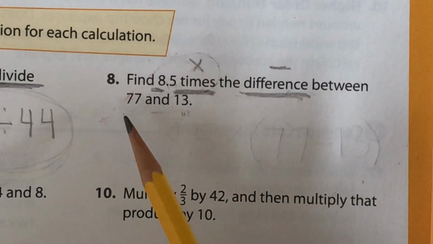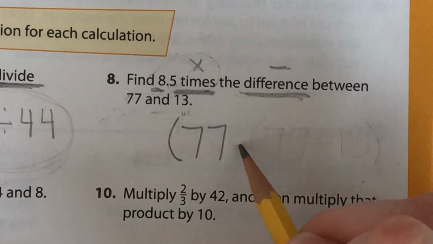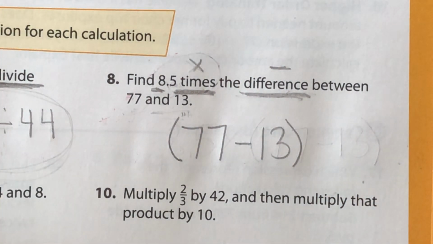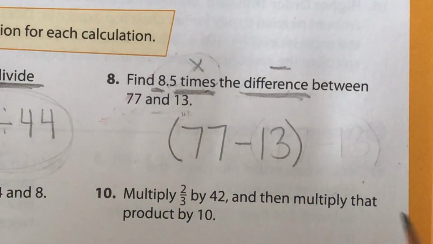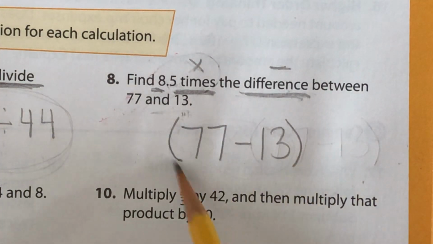So let's show that. The difference between 77 and 13 looks like this: 77 minus 13. And I like to put it in parentheses to keep myself organized, okay? Now, we're finding 8.5 times this difference.